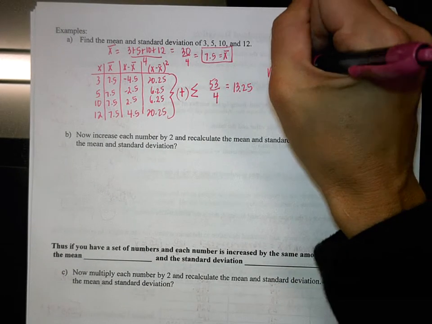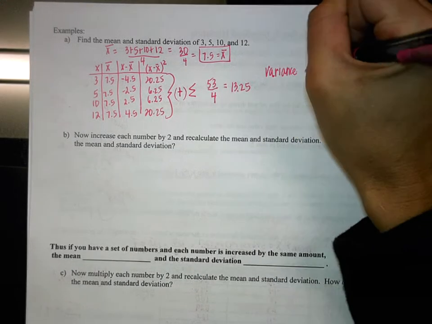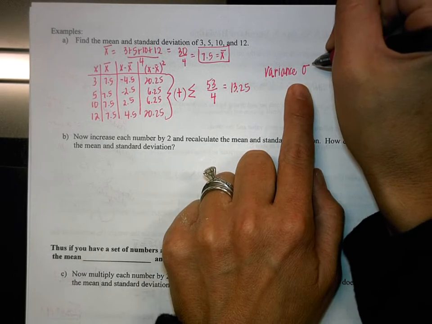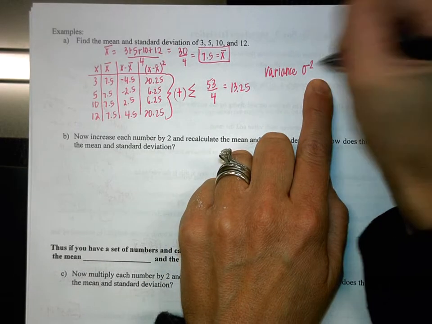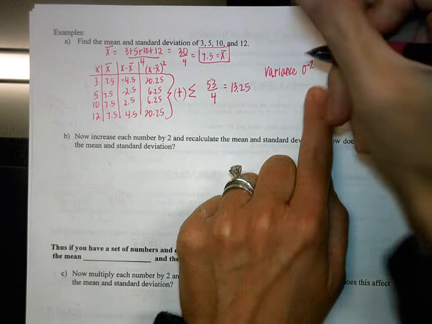So on the side, just because it's our notes, I'm going to write variance, which is, I believe this is theta, I think, I don't know. It's that symbol squared. So it's like a 0 or an O with a line at the top, okay?